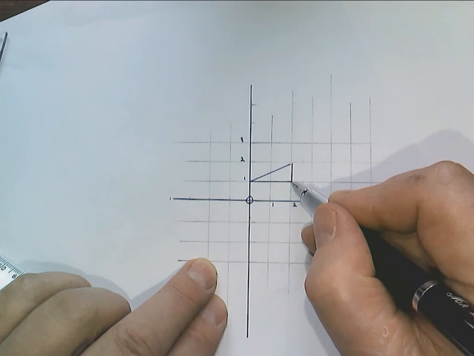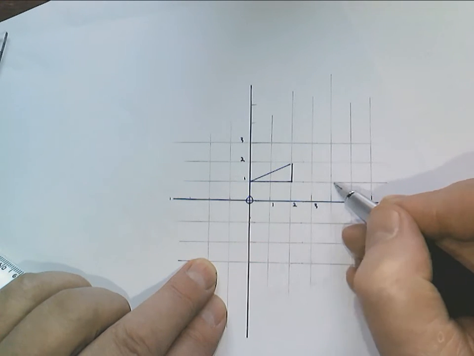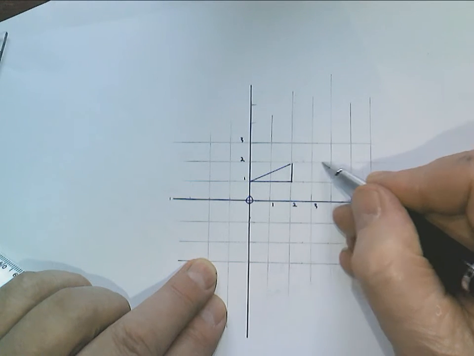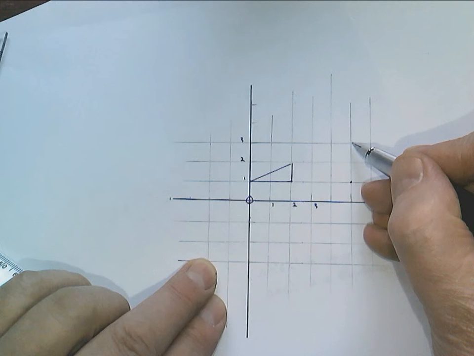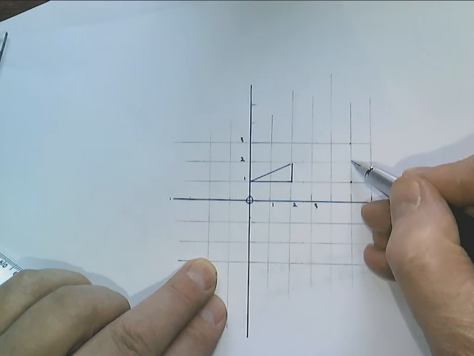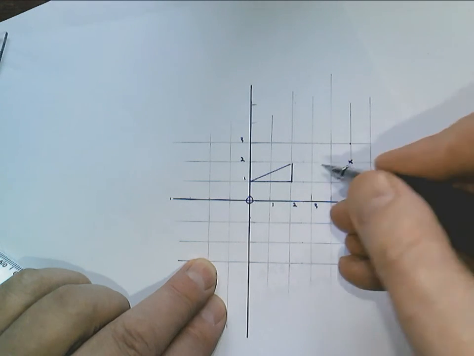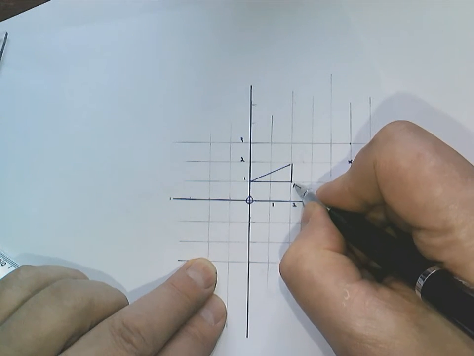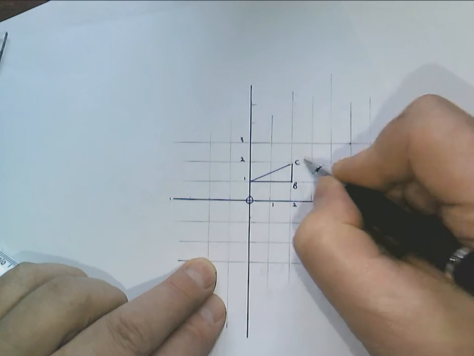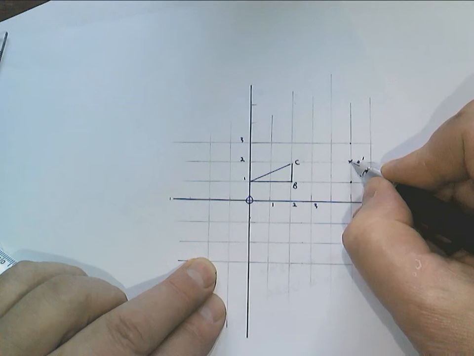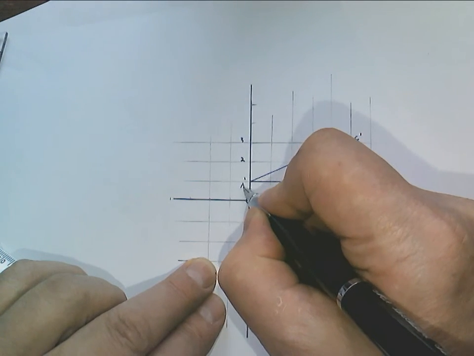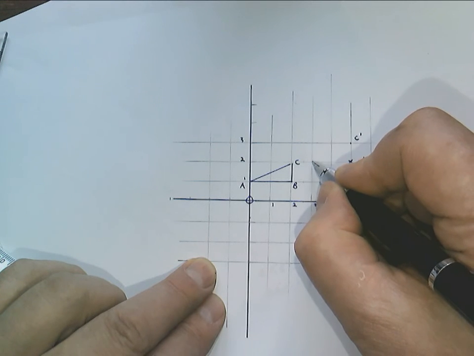So that point will go 3 steps to the right, 1, 2, 3. That point will go 3 steps to the right and 1 up to there. In order not to get in a muddle, let's call that B, and call that B dash, and call that C, and it's going 3 steps to the right and 1 step up, so that's C dash. And this point here, we'll call it A, it's going 3 to the right and 1 up.